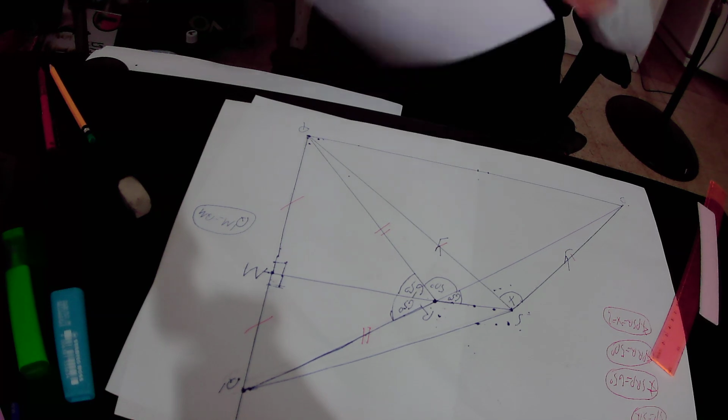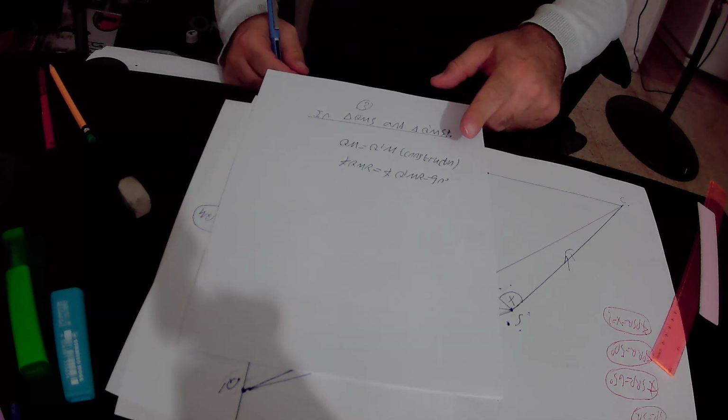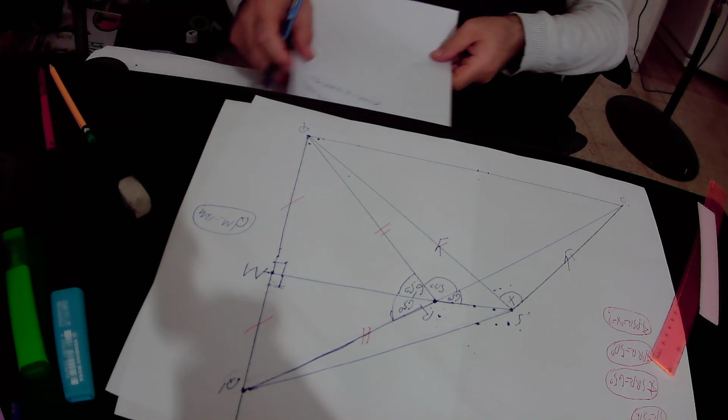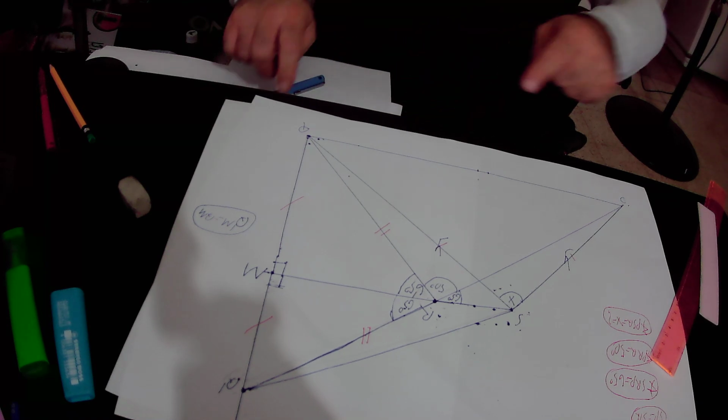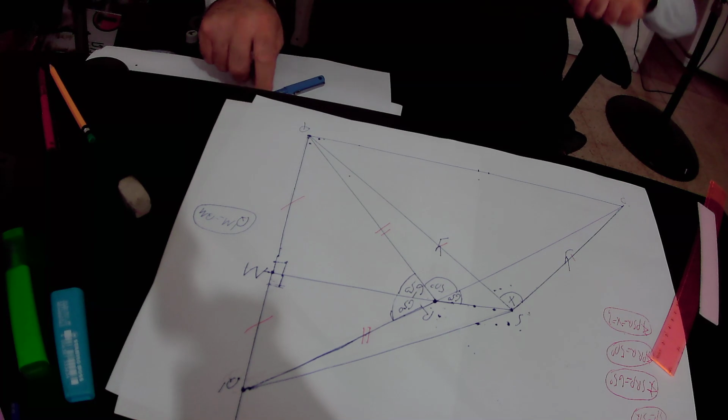Angle QMR is equal to angle Q'MR, and both angles are equal to 90 degrees. And we also have here a common side. MS is a common side, it belongs to both triangles.